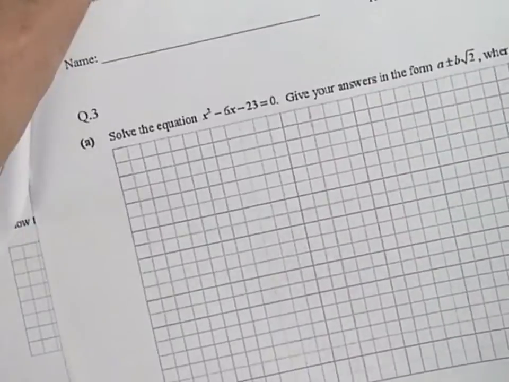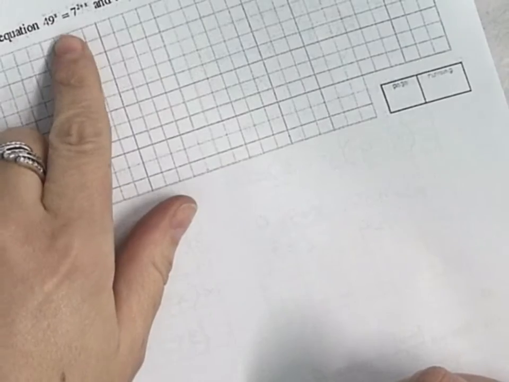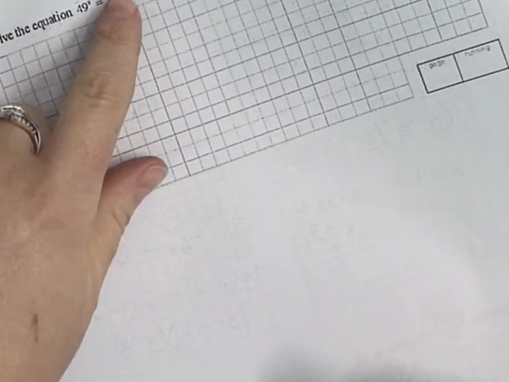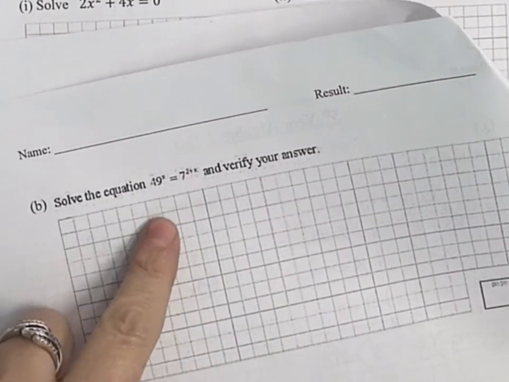Okay, next page. 49 to the power of x equals 7 to the power of 2x plus 2 plus x. They both have to be written in the same power. So this is 49 to the power of, this is 7 to the power of. What will I change them all to? 7 to the power of.